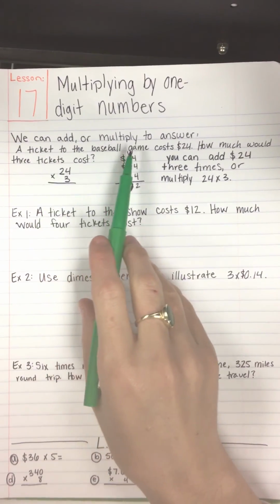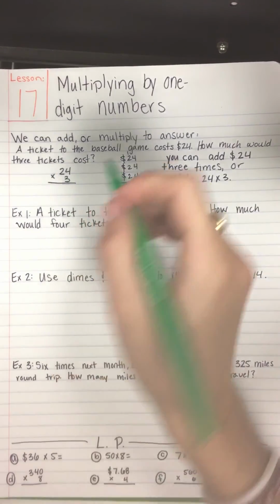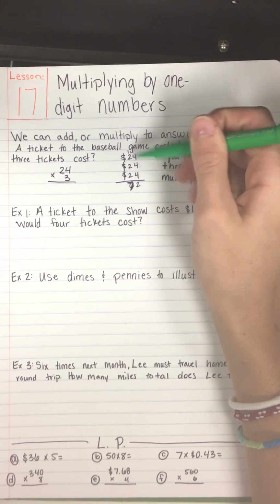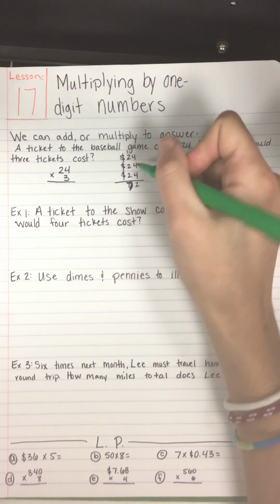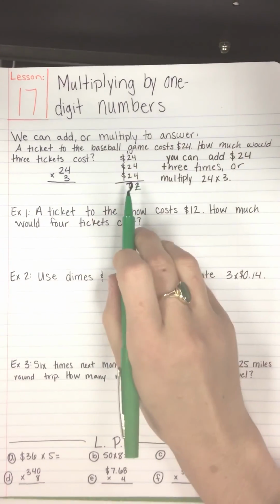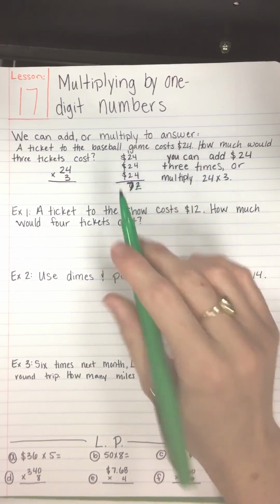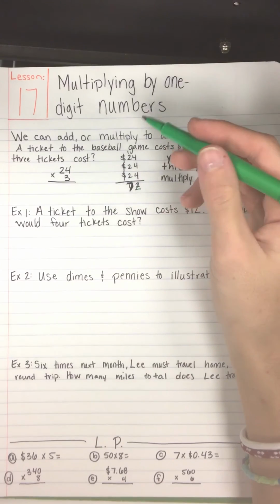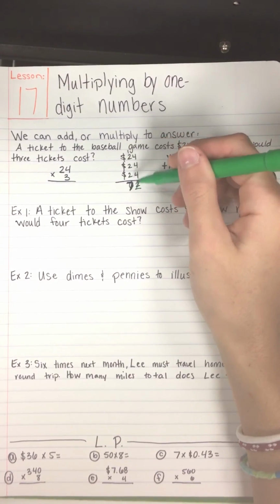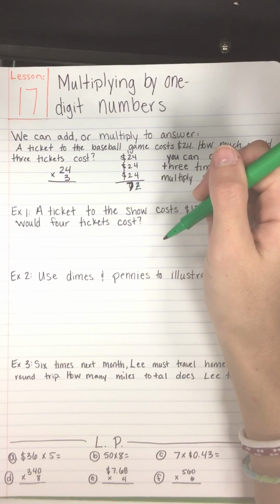A ticket to a baseball game costs $24. How much would 3 tickets cost? So you can add 24 three times: 4, 8, 12, carry the 1, and then 2, 4, 6, 7, 72. At first I wrote 62 there. I don't know if you can tell, but that was because I was not taking my time to actually carry the one to realize that the answer is actually 72.